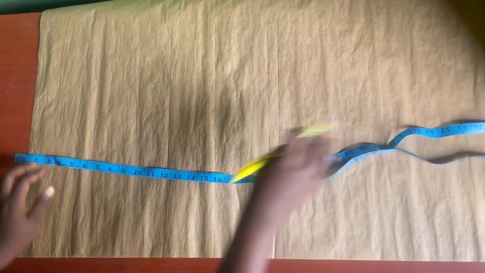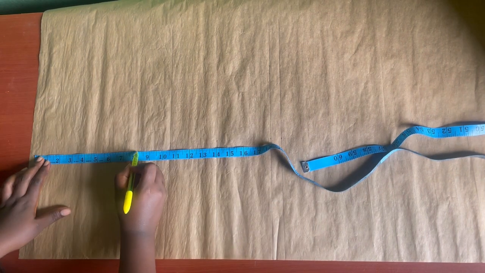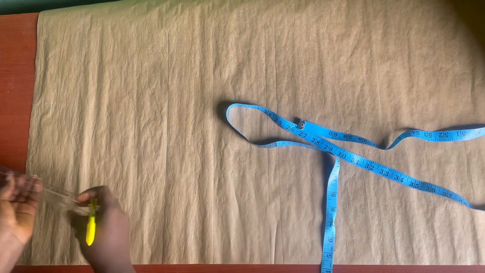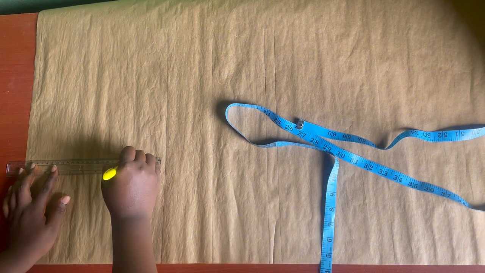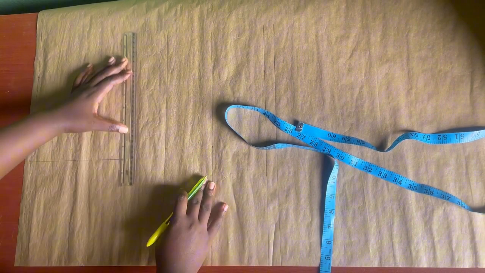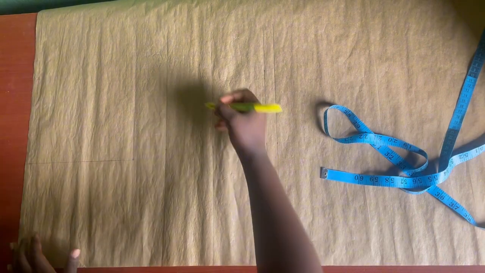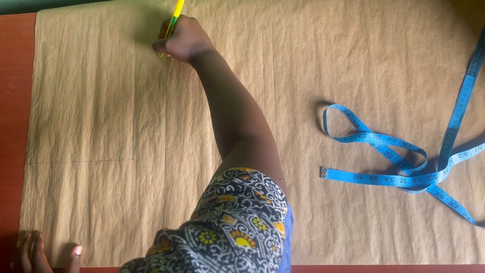Now from the top there, which is the starting line, I'm going to go in by my shoulder to shoulder measurement divided by 2, that is 7.5 inches, and I'm going to come down and mark 8 inches, which is my chest line, and I get that by dividing my bust circumference by 6 and I add 1.5 inches. That is how I calculate my chest line. So I'm going to draw a straight line across there just that way.